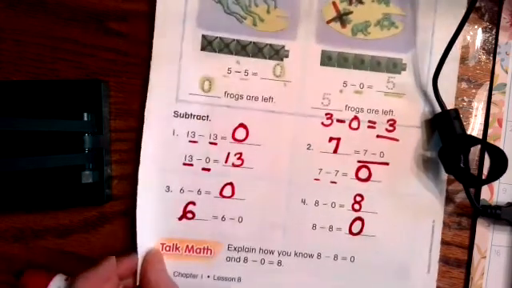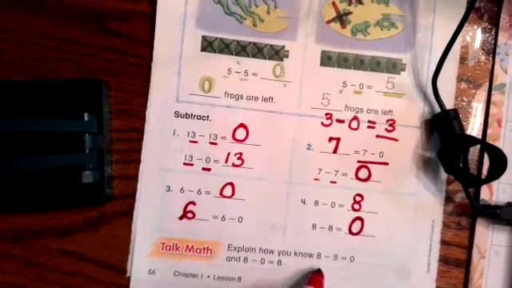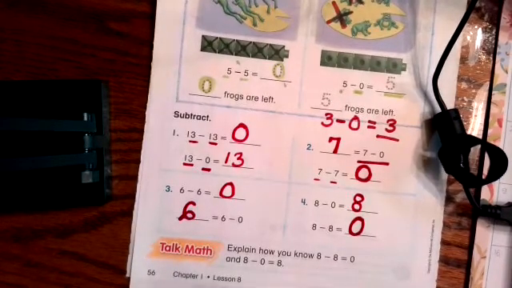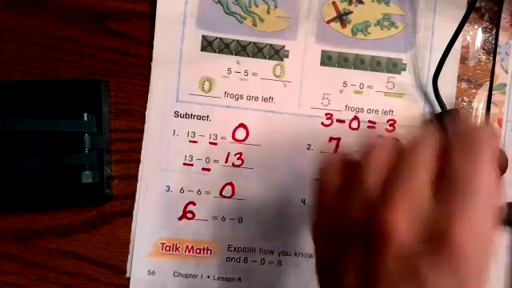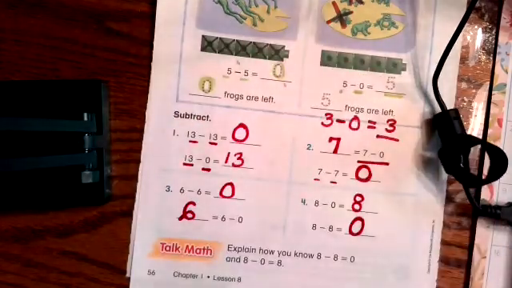Okay, let's look at our top math. It says, explain how you know 8 minus 8 is 0 and 8 minus 0 is 8. So think about how we discussed it as a class and see if you can explain it to someone. How do you know 8 minus 8 is 0? Think about the examples we looked at with the frogs and how I explained that one also with pieces of candy. Okay, and then how would you explain 8 minus 0 equals 8?